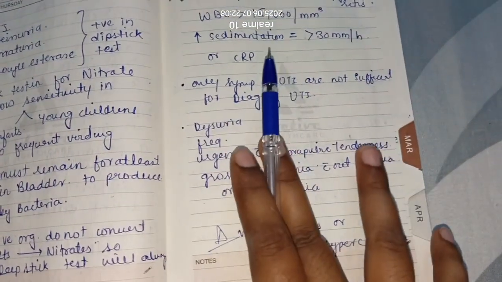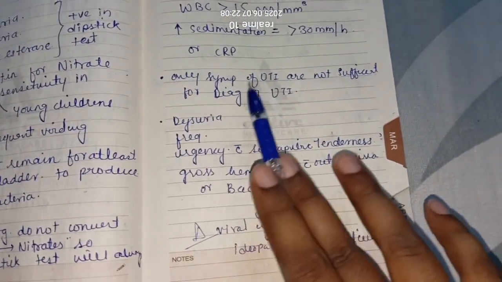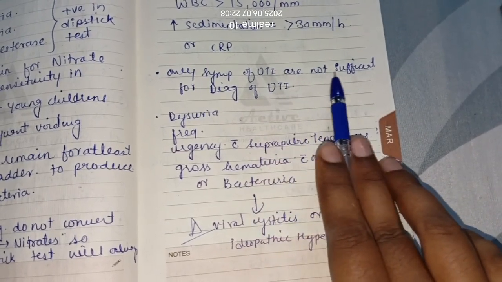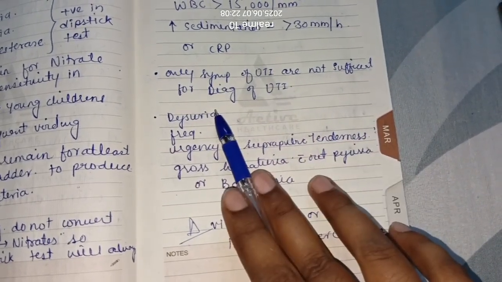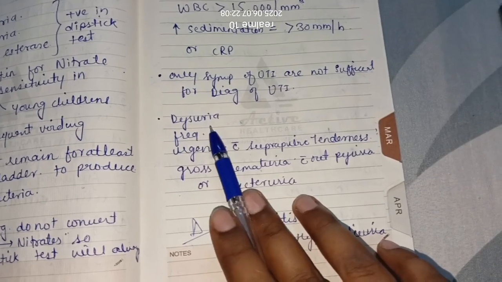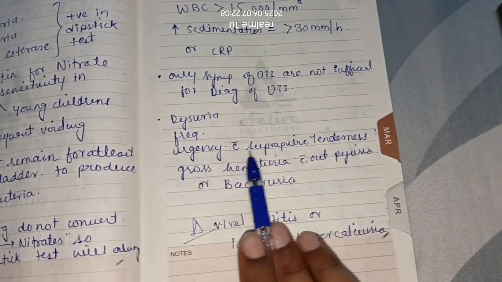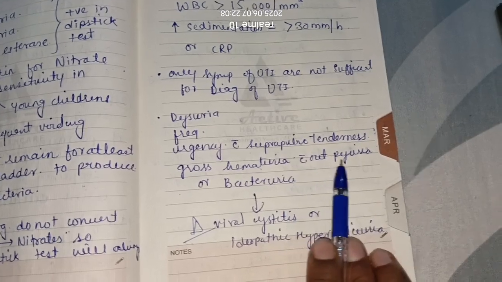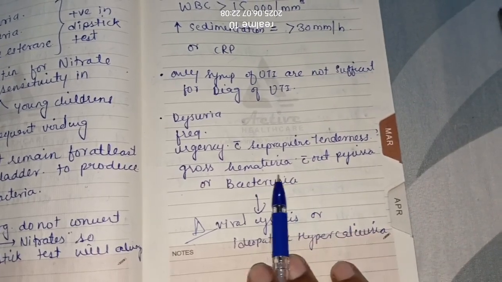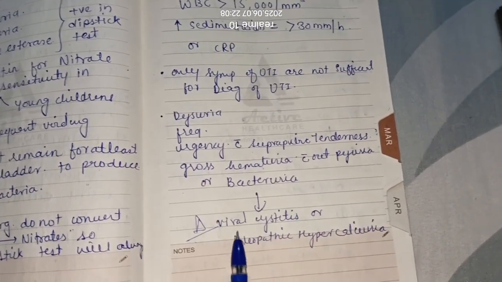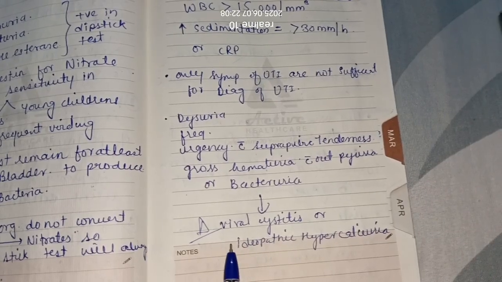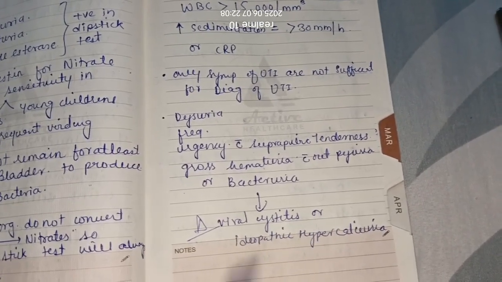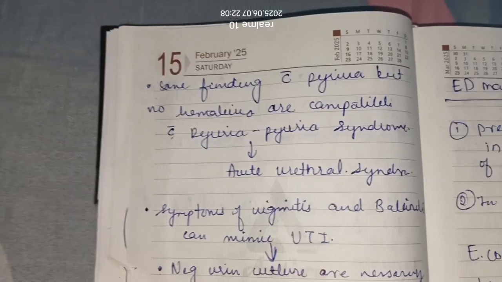In CRP, if there is an infection, we can diagnose the UTI, or only symptoms of the UTI are not significant for the diagnosis of the UTI. There should be dysuria, frequency, urgency with suprapubic tenderness, with gross hematuria or without hematuria or bacteremia. These symptoms can lead to the diagnosis of viral cystitis or idiopathic hypercalciuria.